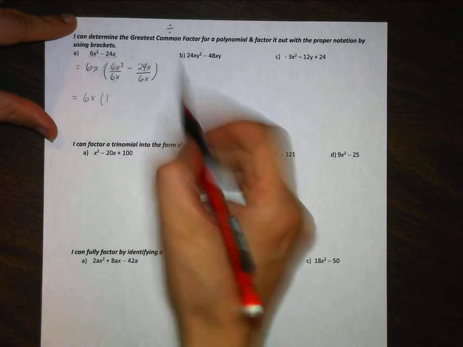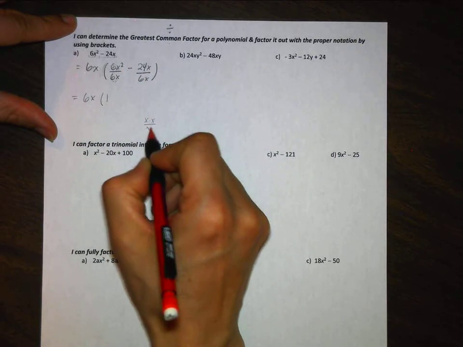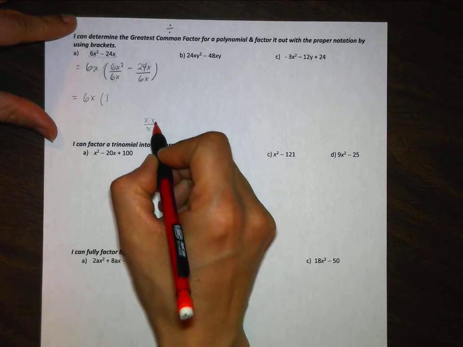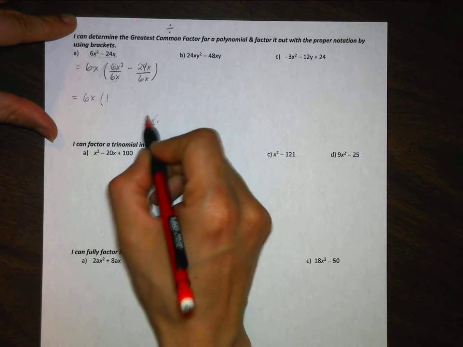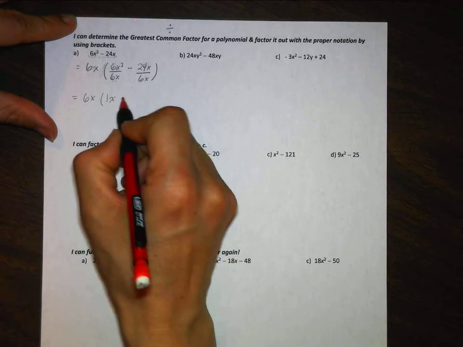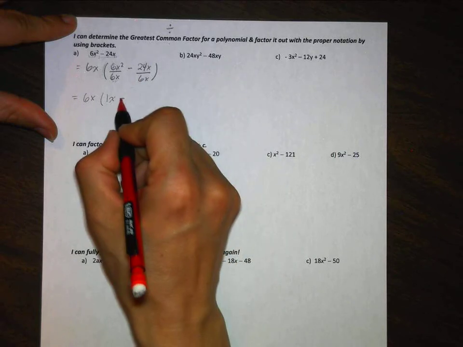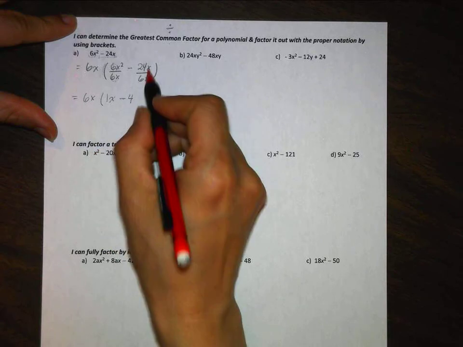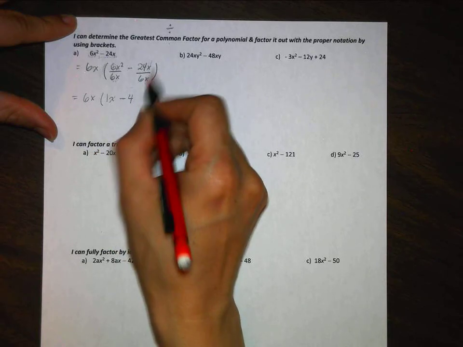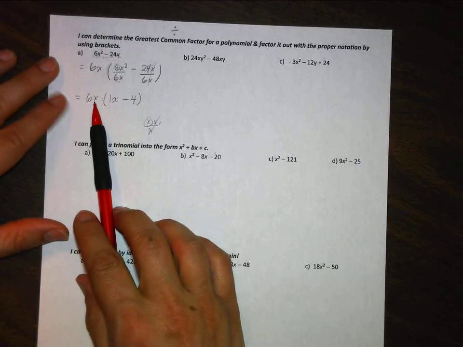I'm going to give a little breakdown of this. X squared is like x times x. And if I divide by x, well, I said before in the other one that if you divide by something that's the same, it's 1. So I'm just left with an x. So I'll do the same thing here. I put the negative, because that is the minus sign in between there. 24 divided by 6 is 4, and x divided by x is 1, so I don't have any x's left over. So I've factored out the 6x.